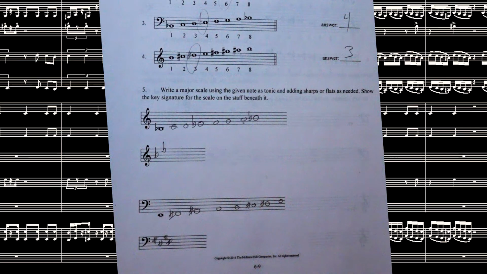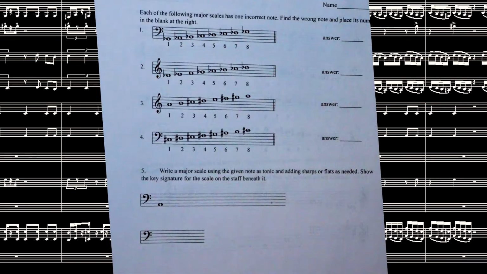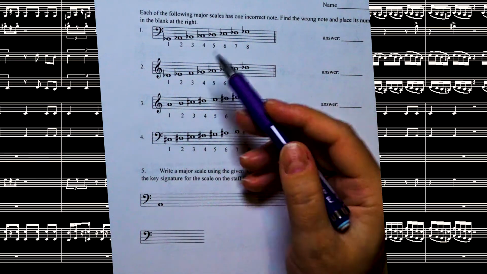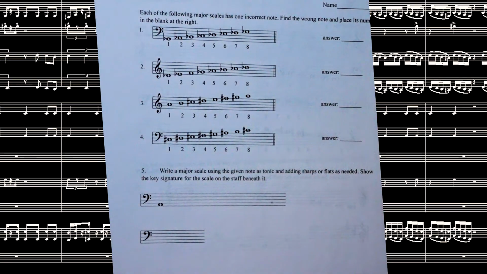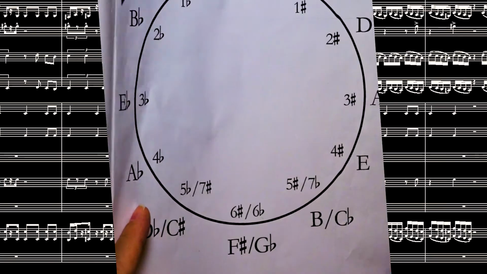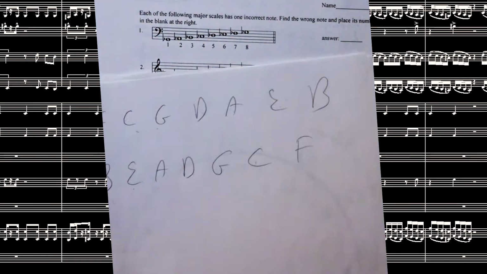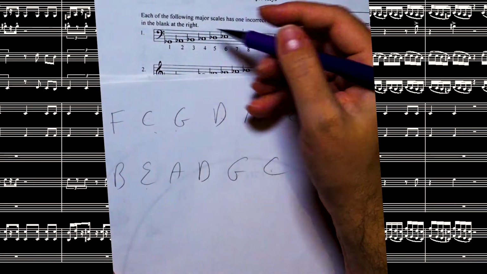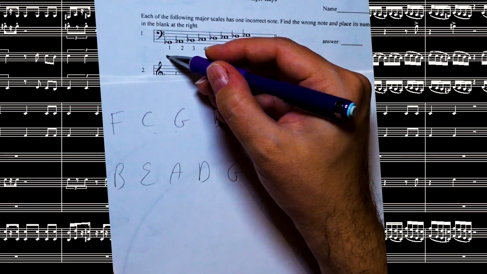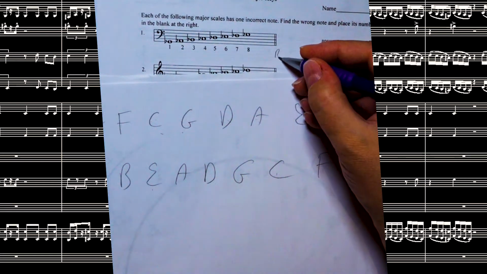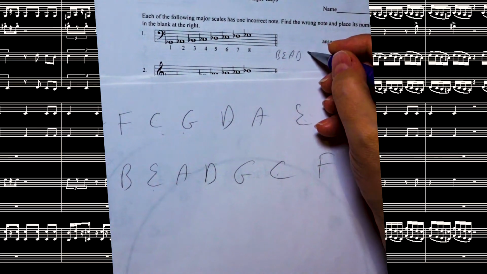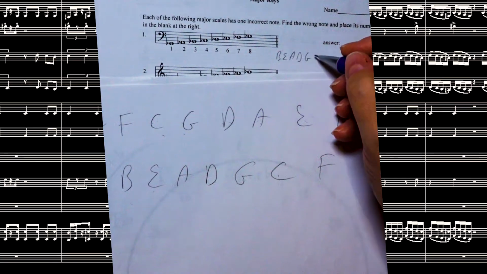All right. So now we're in chapter 6B. All right, so let's go with G flat. G flat has 6 flats. 6 flats are, maybe I'll put it over here. B, E, A, D, G, C.